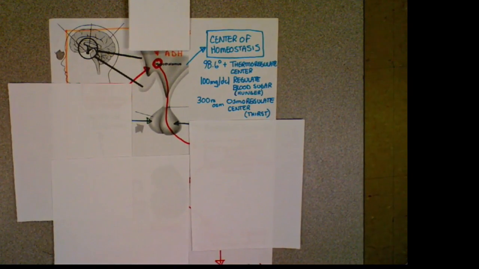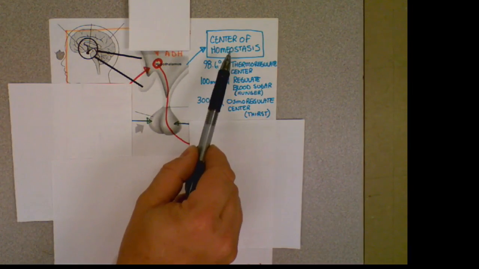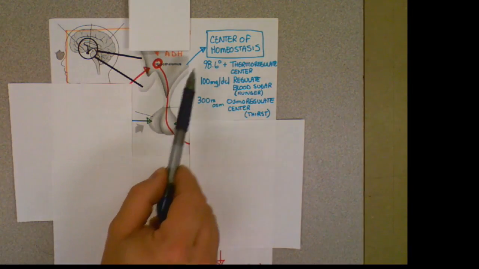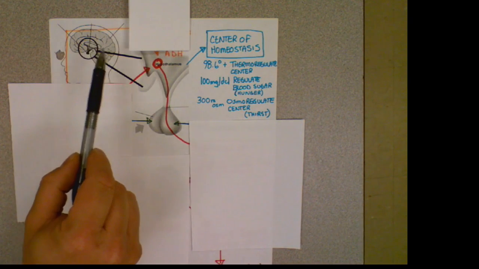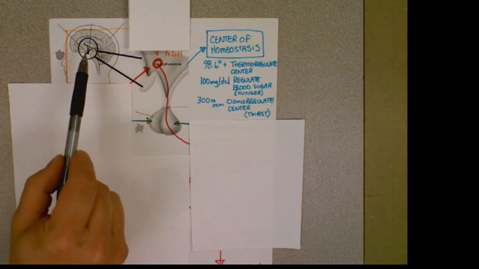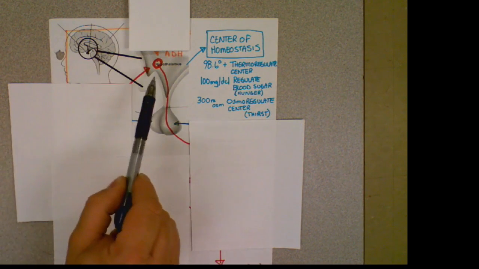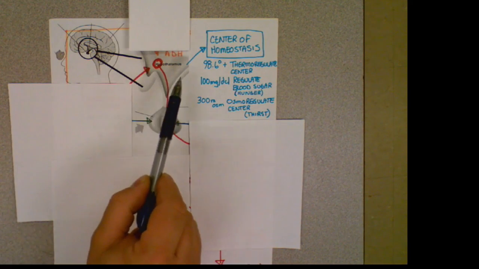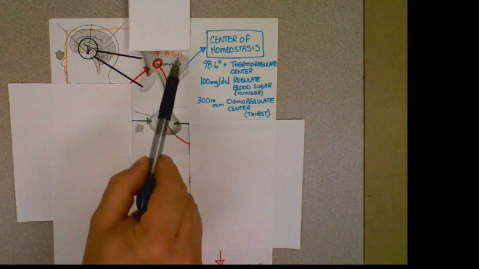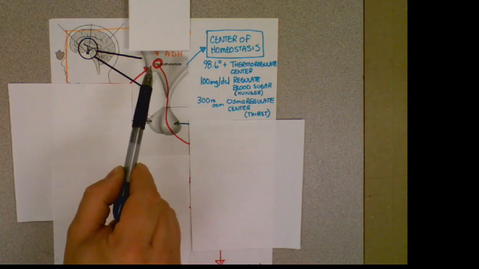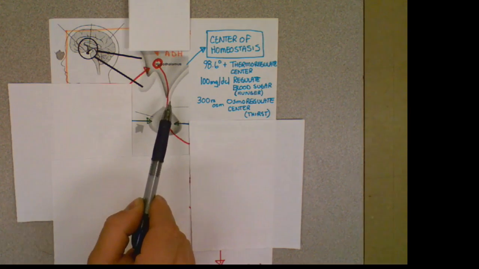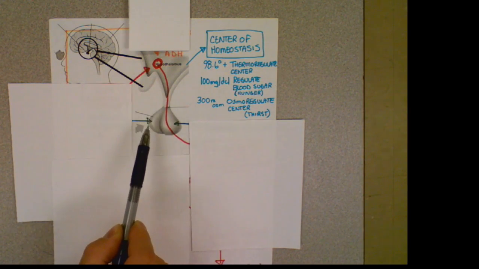And the hypothalamus is known as the center of homeostasis. So if you look here, I've got this picture of a brain. The center part of our brain is zoomed in, and it's made up of this area called the hypothalamus. And the hypothalamus has something that you may be familiar with connected to it called the pituitary gland.